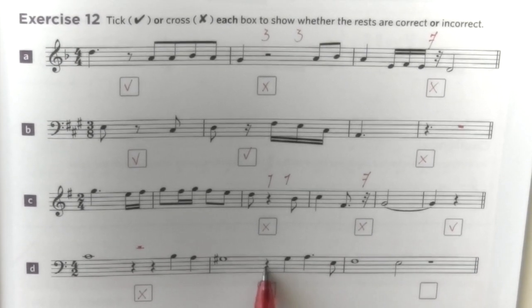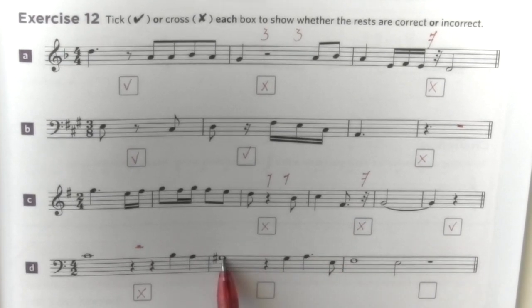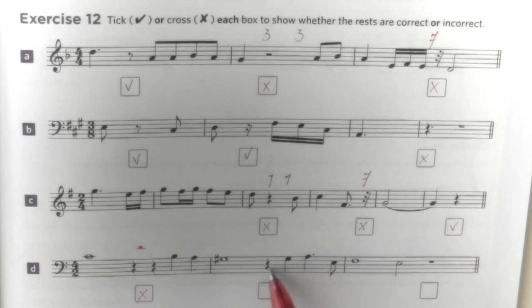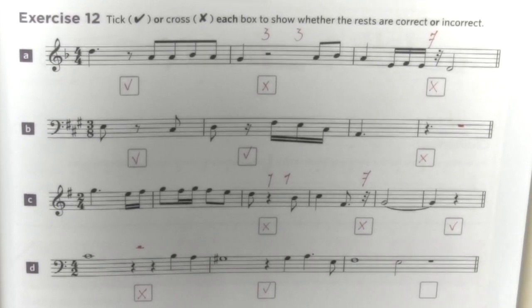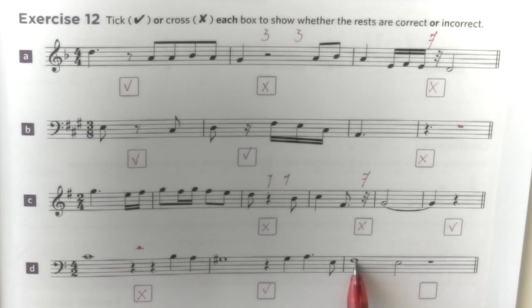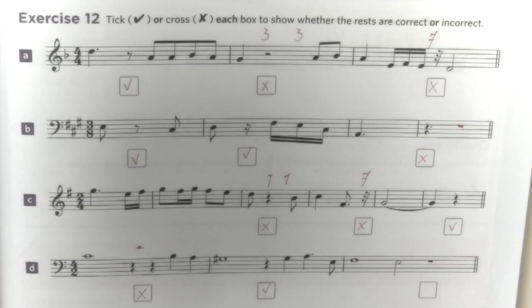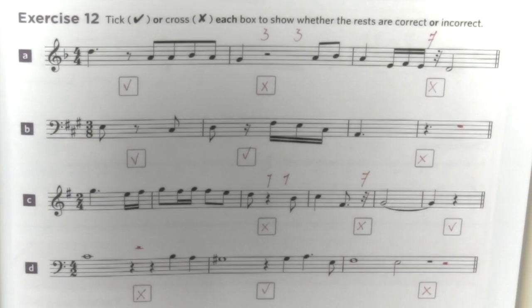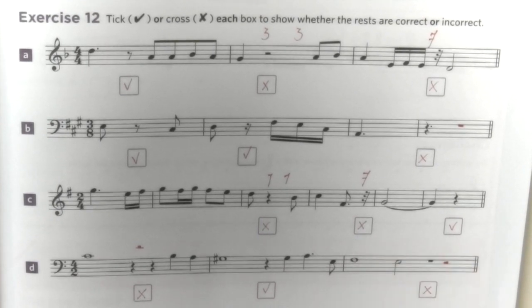Now here is correct. These 2 bars are very similar. We have 1 minim, 2 minims and the other minim here. And this is the only possible answer. 1 half and the other half. So correct. 1, 2 minims, 3 minims, and this is a semi-breve rest. We would need a minim rest, this one. So this is incorrect. 1, 2, 3 and 4.